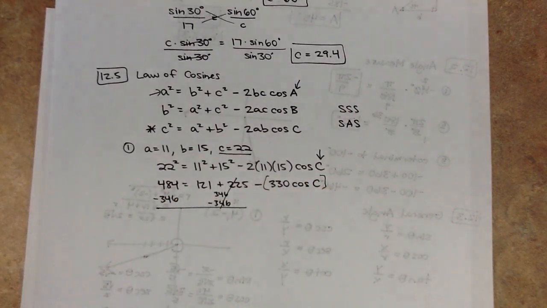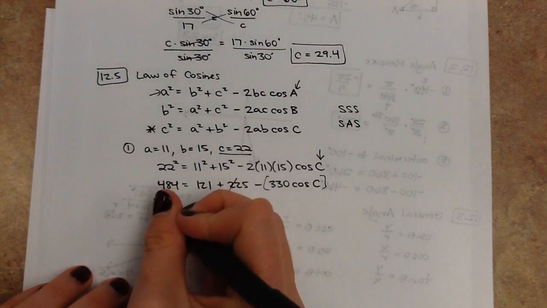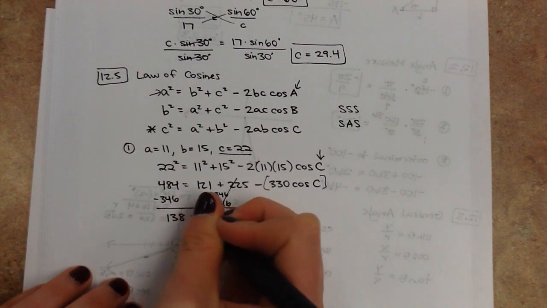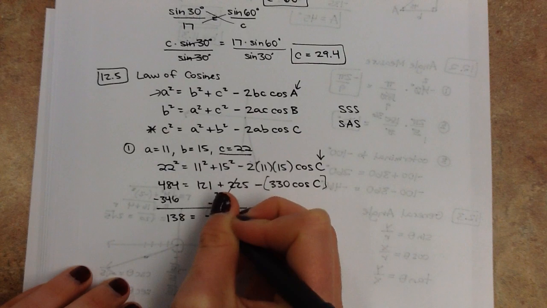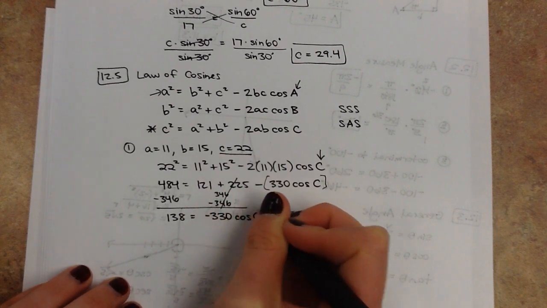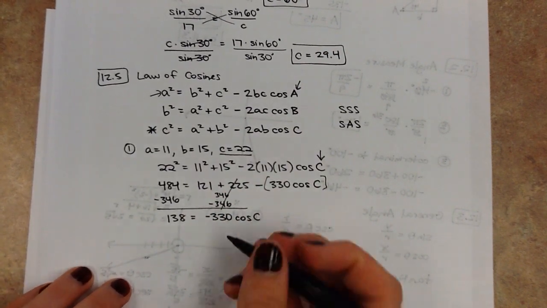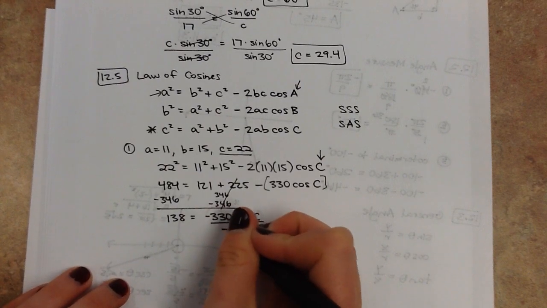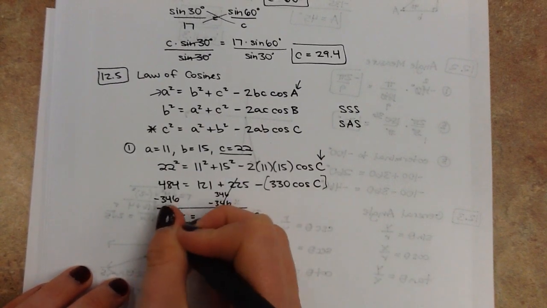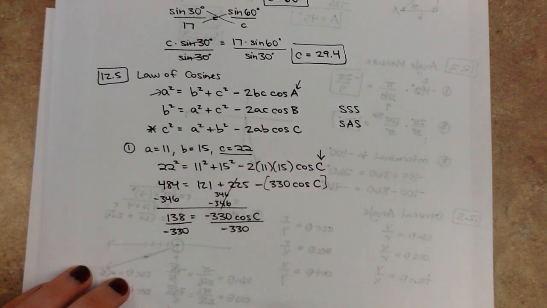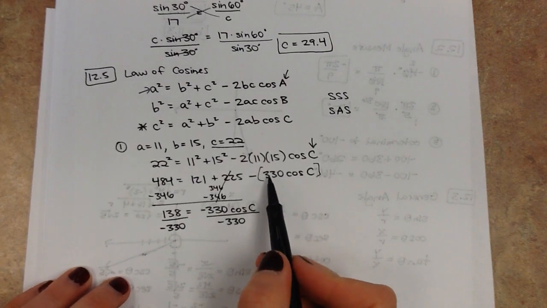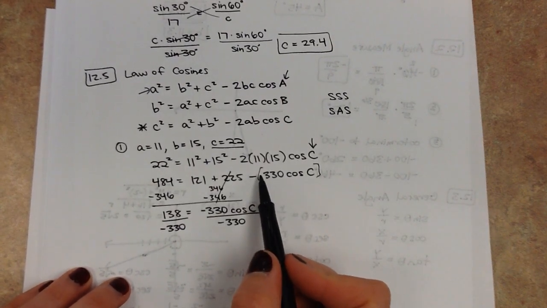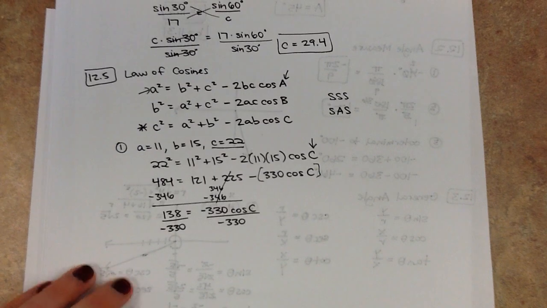Okay, so that will cancel. 484 minus 346 is 138. And then I still have the negative 330 attached to the cosine. Now I divide by the negative 330 because it's being multiplied by cosine. The only way to undo multiplication is with division. I can't subtract this, because subtracting undoes addition, and this is multiplication.